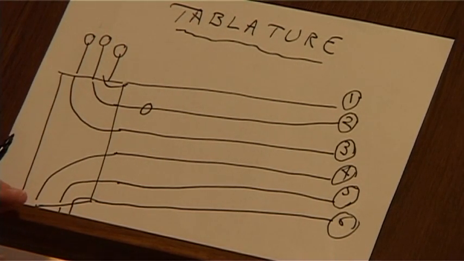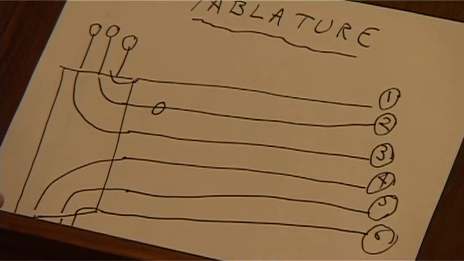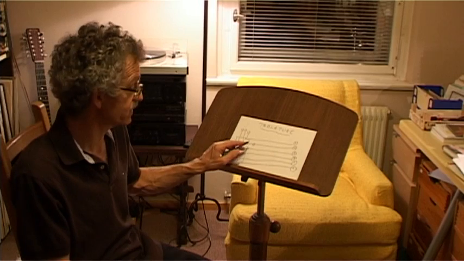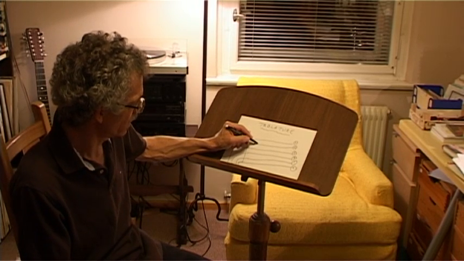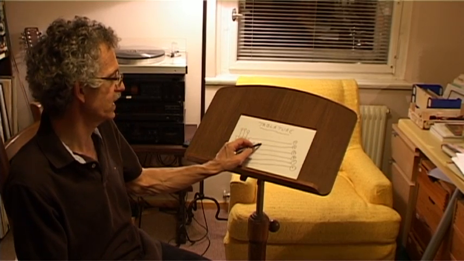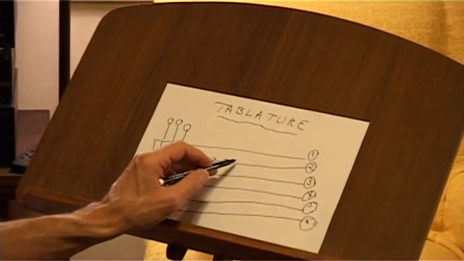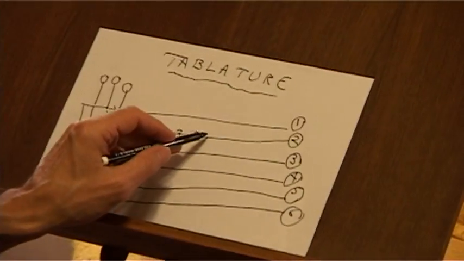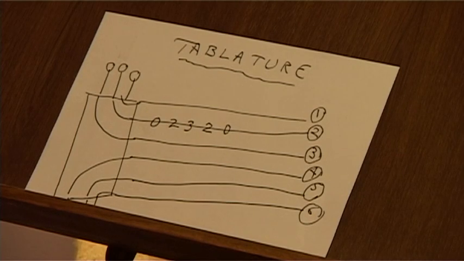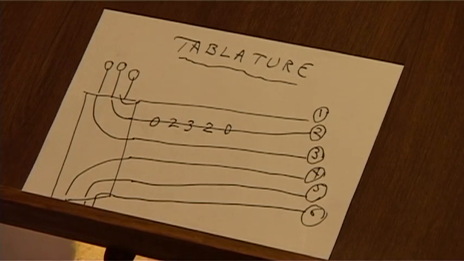And the boogie we're learning goes 0, 2, 3, 2, 0, and it does that all to start out on the second string. So 0, 2, after I write it, you can do it too. 0, 2, 3, 2, 0, like that. 0, 2, 3, 2, 0.